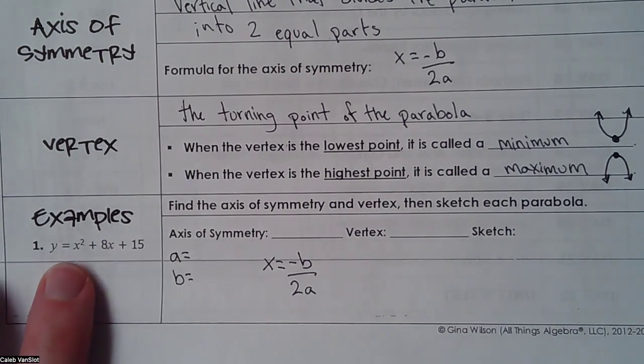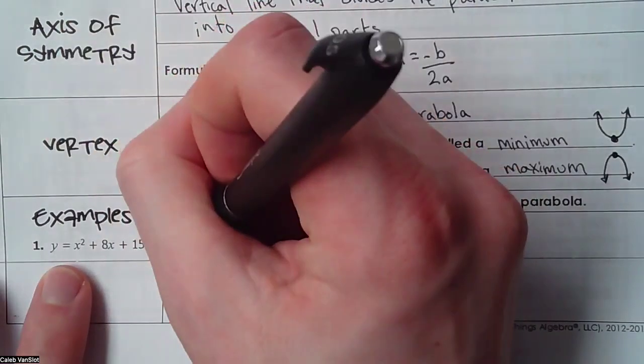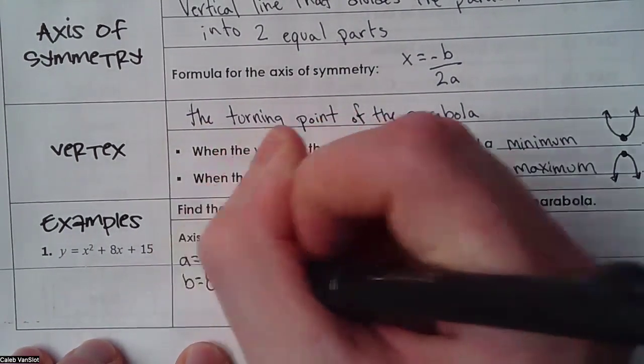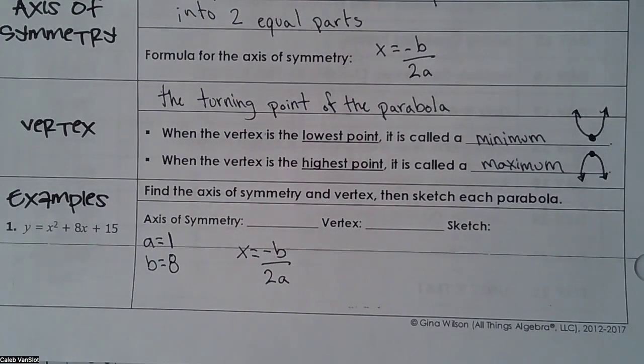Yep. So we have a positive 1 in front of our x squared, right? And then what is our B value? What's that middle number? Yes, it's a positive 8. So again, it's good to take the time to write down what your A and B are so that you can plug it into the equation and have no problems there.